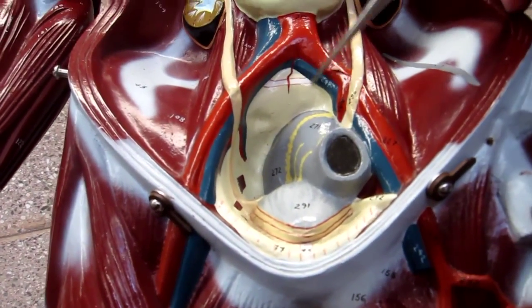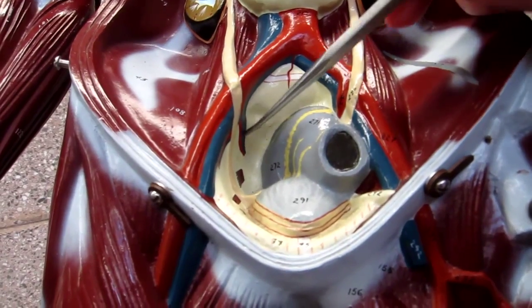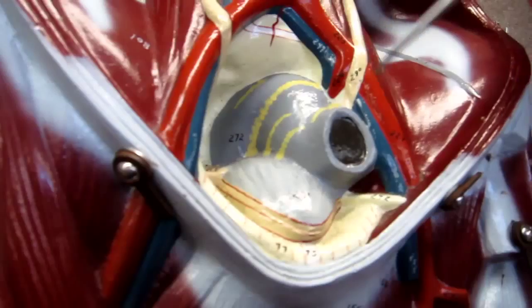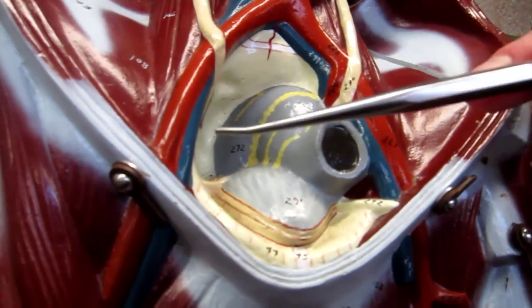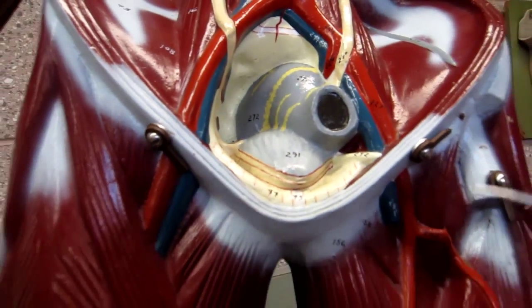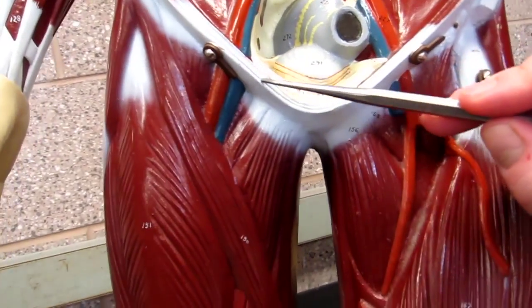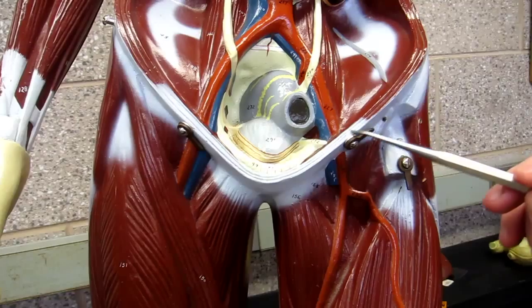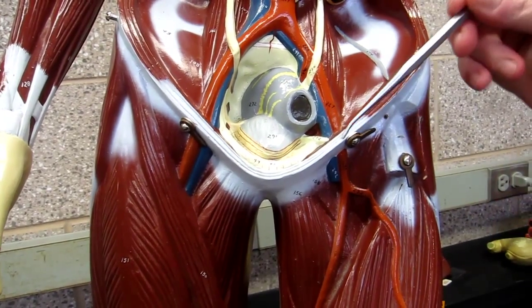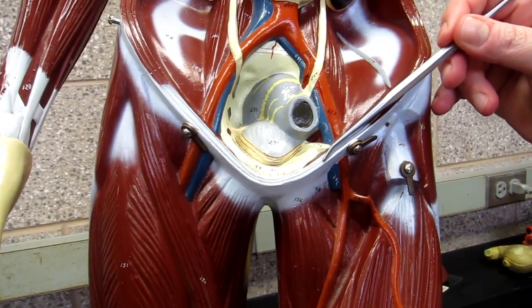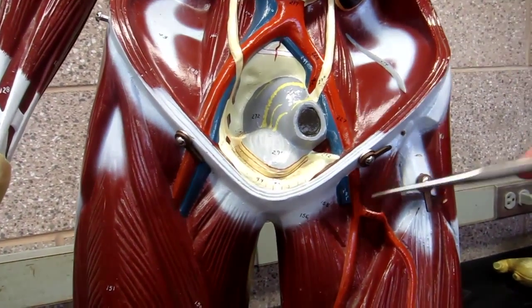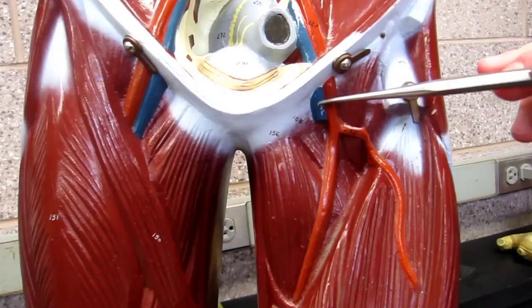Okay, common iliac vein, internal iliac vein, external iliac vein. Okay, now on this model you can actually see that ligament that I mentioned, the inguinal ligament here and here. Okay, so this is your landmark kind of as the border between where you would call it an external iliac, and where you would call it a femoral.